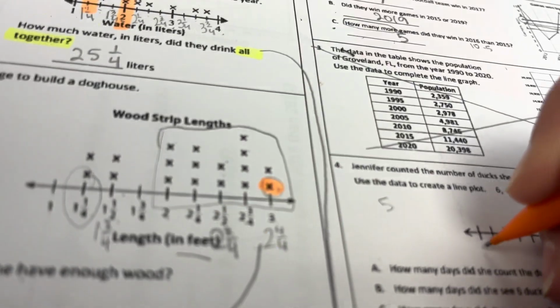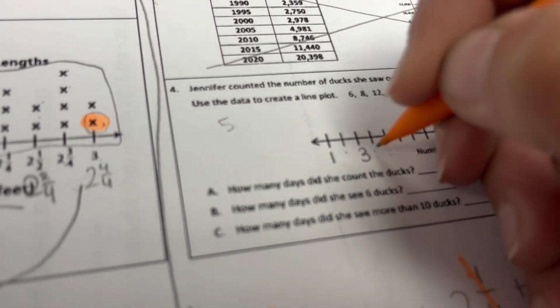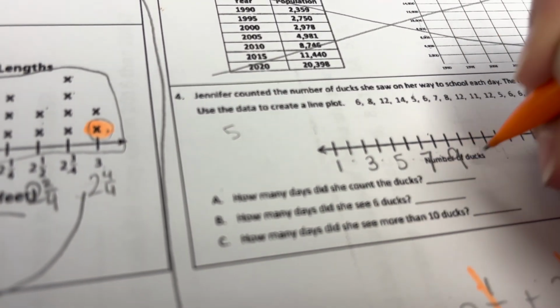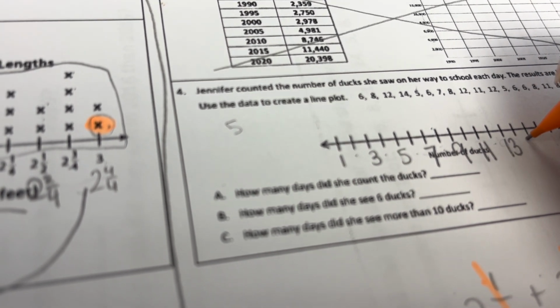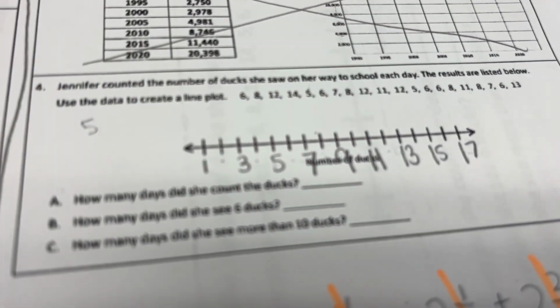All right, so let's just start at 1. 1, that's 2, that's 3. That's 4, that's 5, that's 6, that's 7, that's 8, that's 9, that's 10, 11, 12, 13. Even though there's no 14, 15, 16, or 17, I'd rather have numbers labeled in the back than weird open spots in the front, okay?